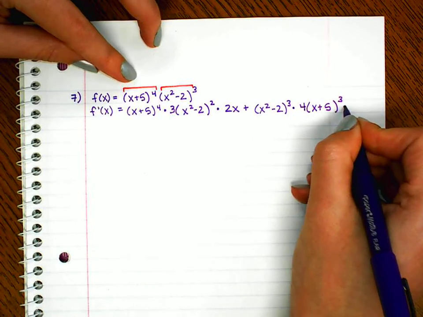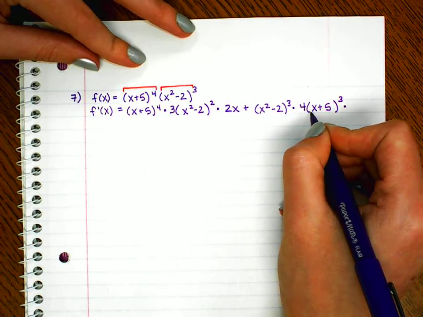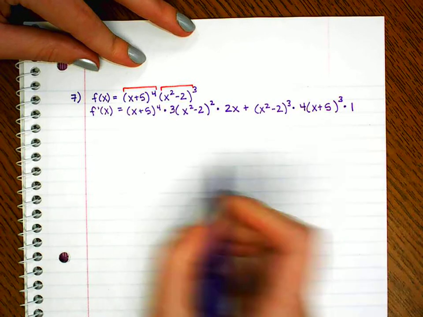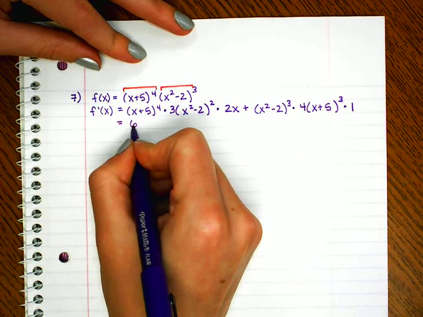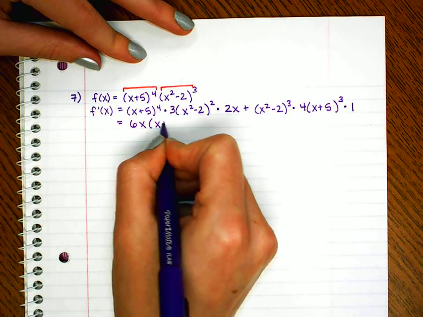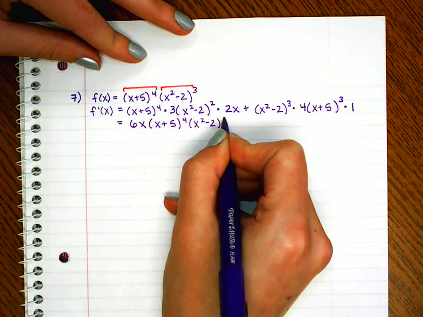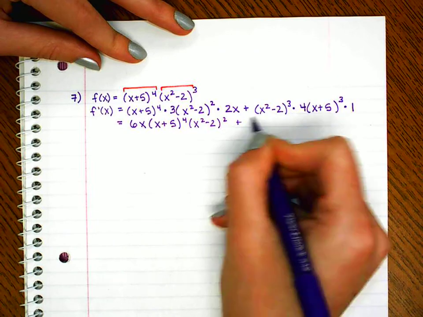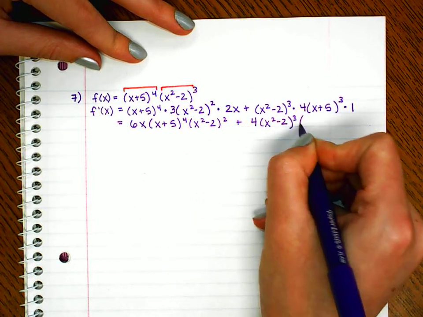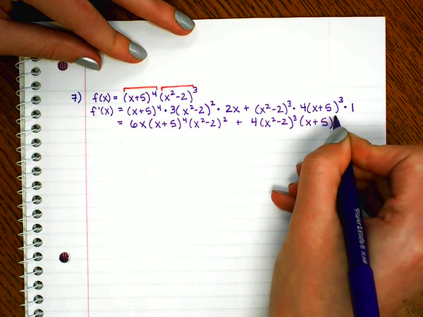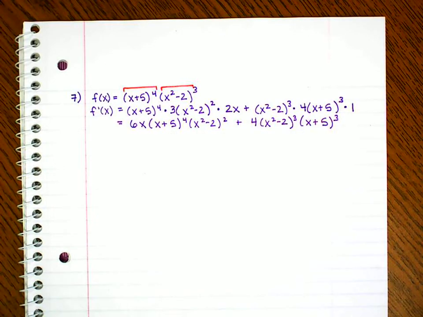Now I have to multiply by the derivative of stuff, which is 1. So now let's see if we can make this a little bit nicer. I've got a 3 and a 2x. That's going to give me a 6x plus 4. Okay. You can leave it just like that.